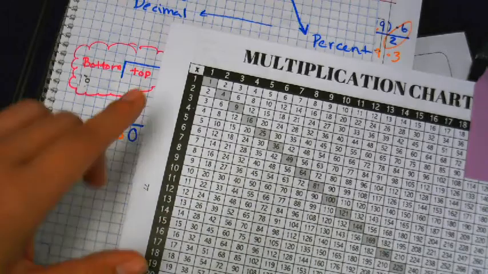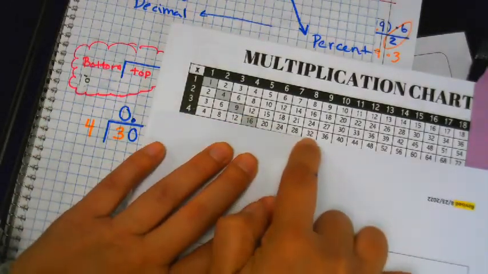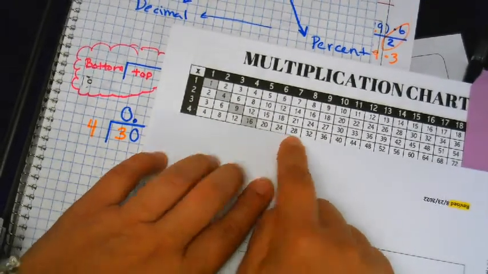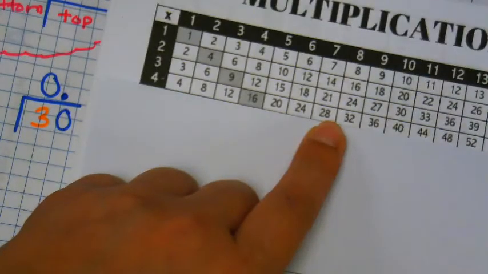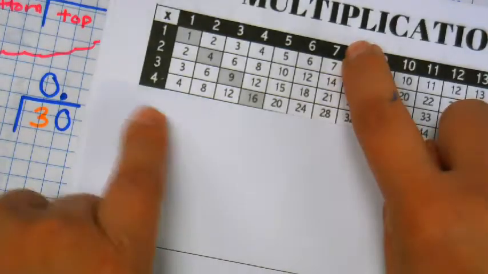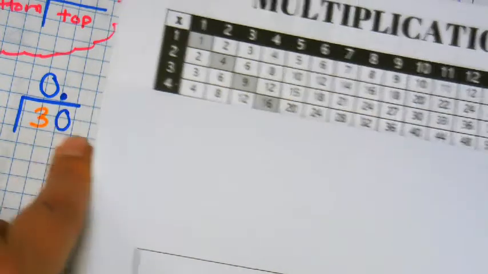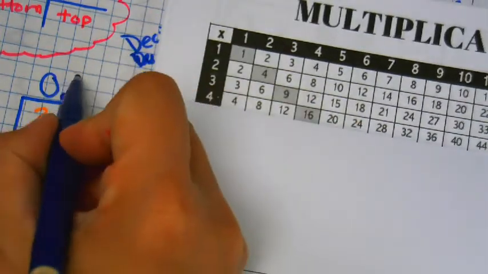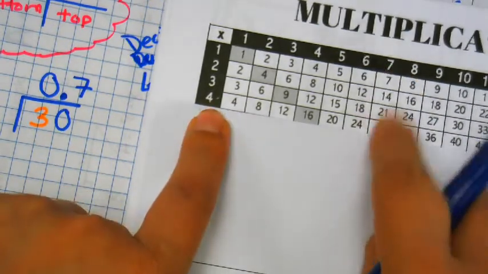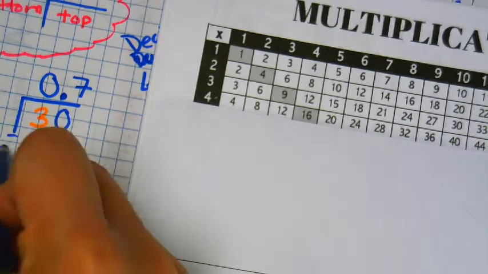So when I look at this, I look at the 4. Oh, 32. Can I use 32? No. Can I use 28? Yeah. So I can use 28. Now, what number gives me 28 from the 4? 7. You see 7 times 4 is 28. So I'm going to put this 7 on top. Now some of you know how to do this, which is fantastic. Some of you are like, what? It's magic. This is how you do long division. 4 times 7 is 28. This 28 goes right here. And then we subtract.